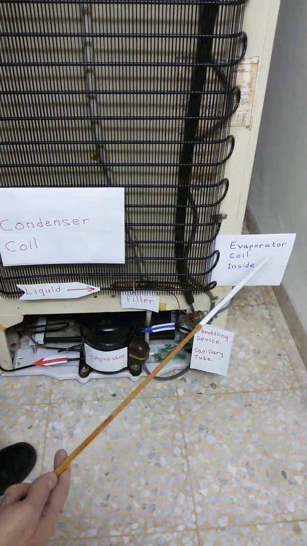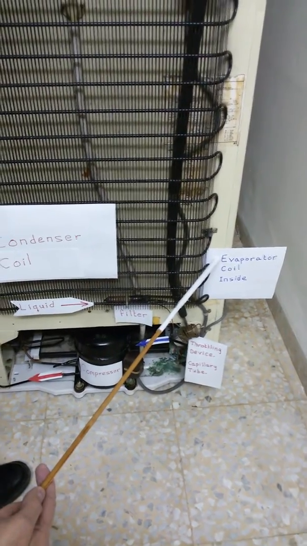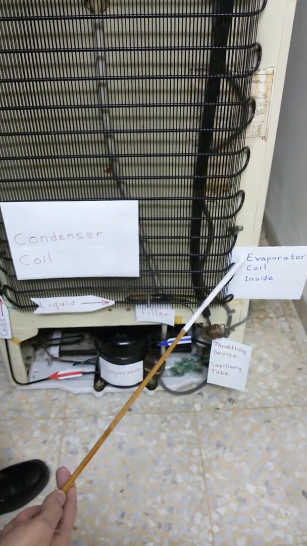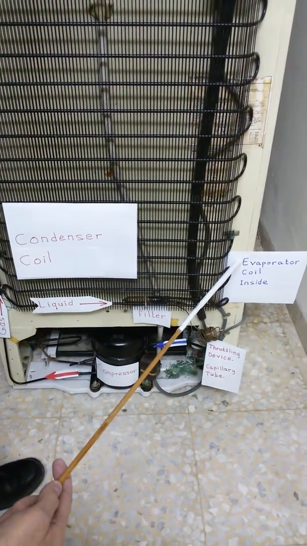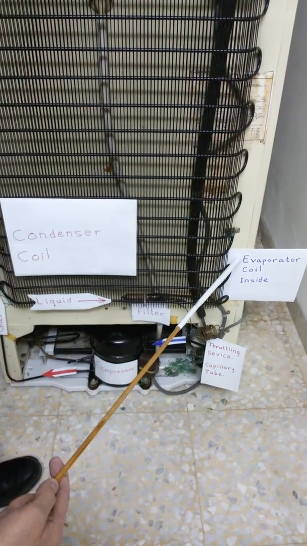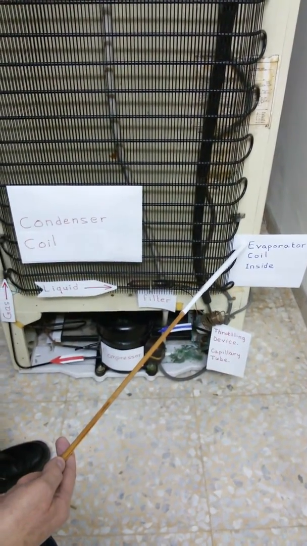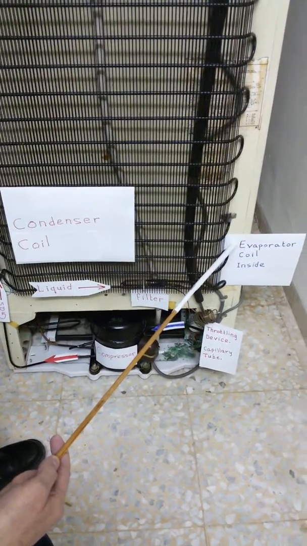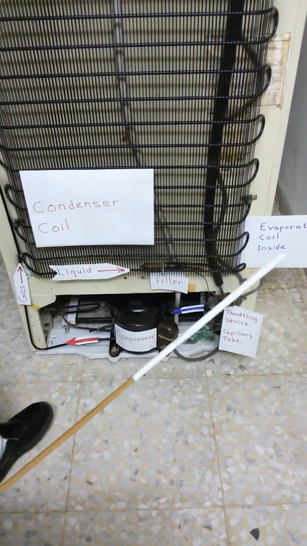This process needs energy, or specifically heat energy. That heat energy is taken from the inside of the refrigerator, from the compartment of the refrigerator, and this makes the compartment of the refrigerator cold.